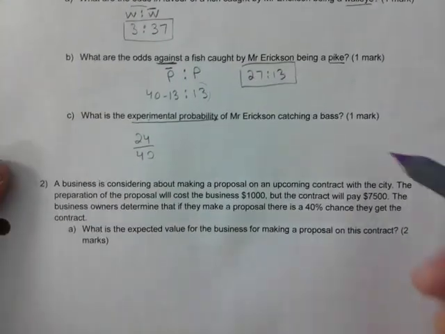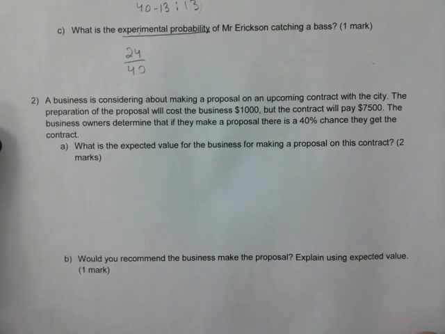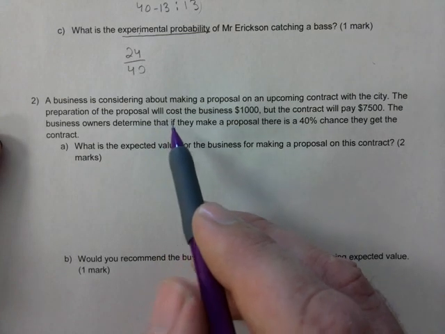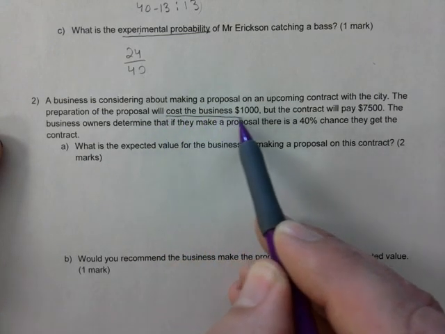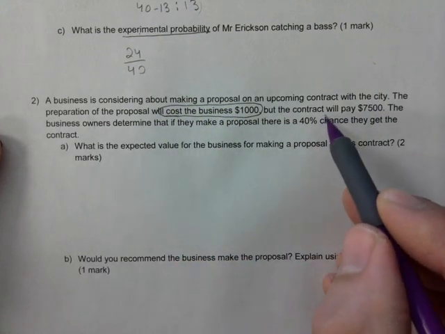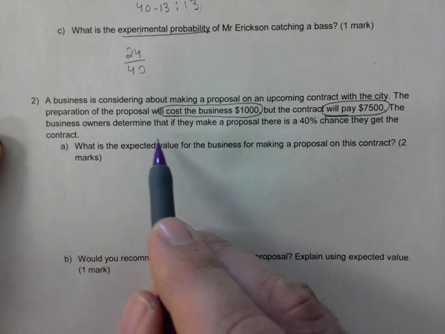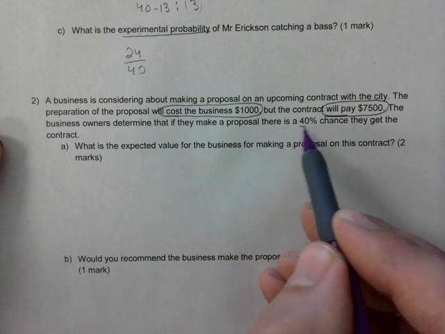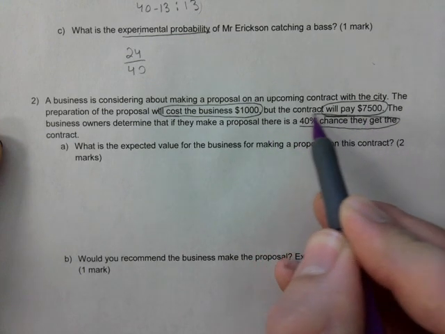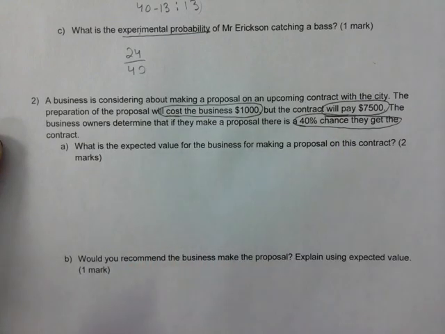Next, so 1 mark each, of course. Next, a business is considering making a proposal in an upcoming contract with the city. The proposal costs $1,000, but the contract will pay 7,500. So that's what you win if you actually get the contract. The business owners determine that if they make the proposal, there's a 40% chance that they will get the contract. The probability of winning is 40%. What is the expected value?